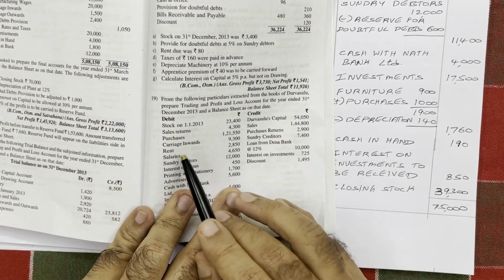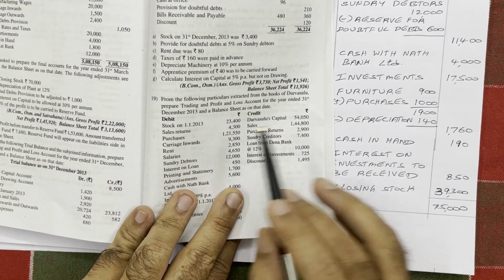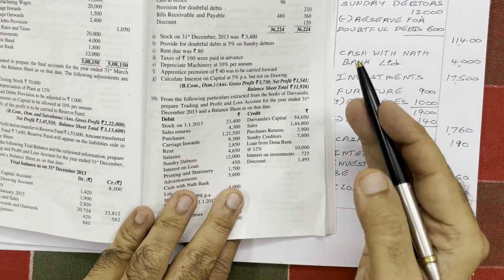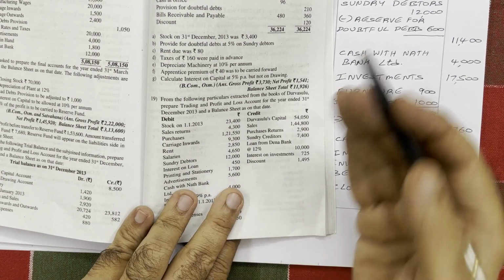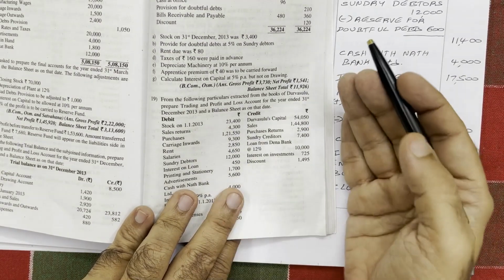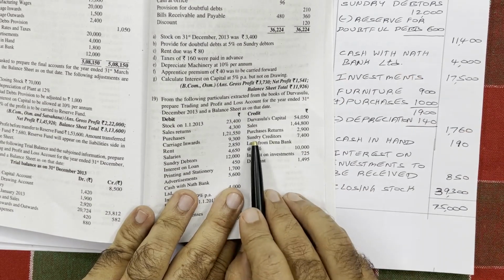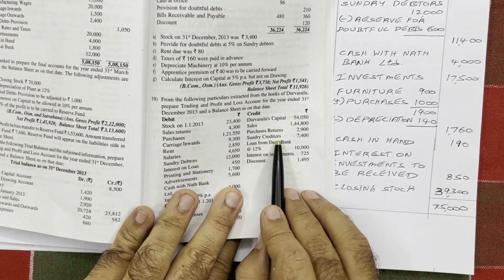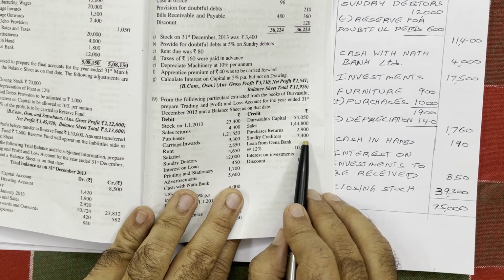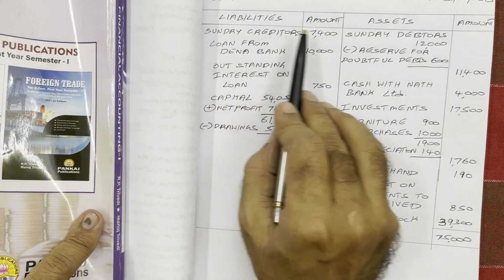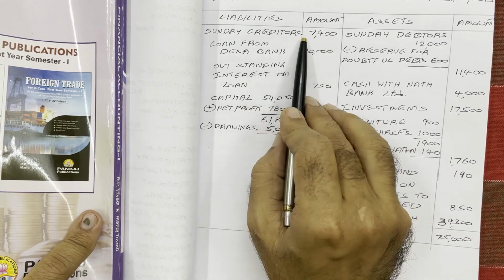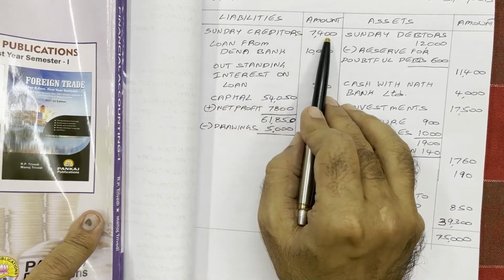The opposite of the word debtor is creditor. Debtor means what? From them we have to receive money. Creditor means the opposite. The firm has to pay money to them. We are liable to them. Sundry means various. So various creditors 7,400. This is a liability, so show it on the liability side. Sundry creditors 7,400. There is no adjustment, therefore the amount goes directly in the outer column.